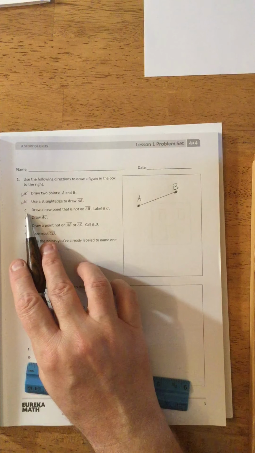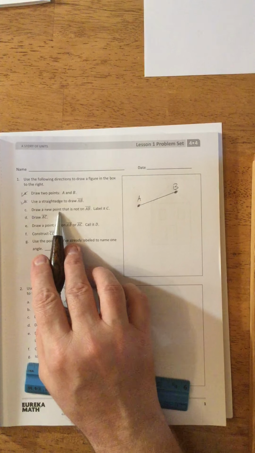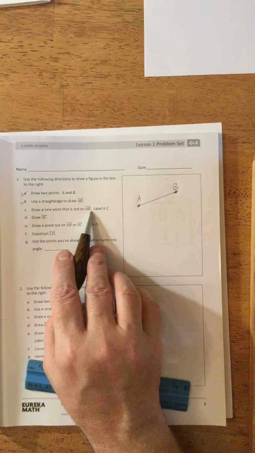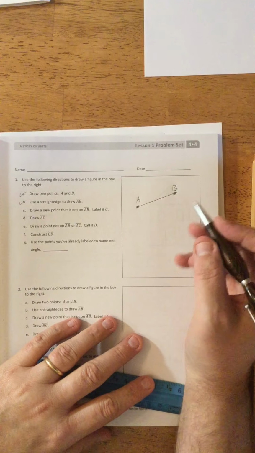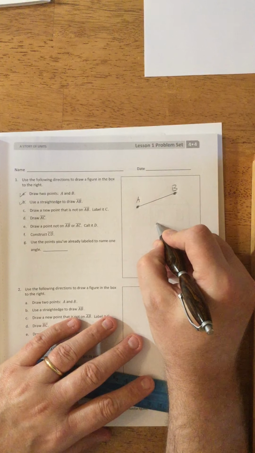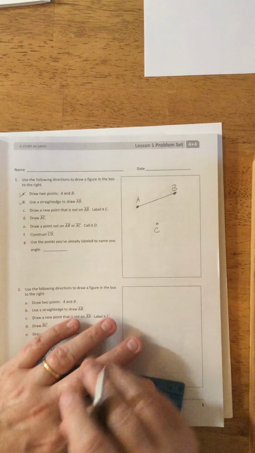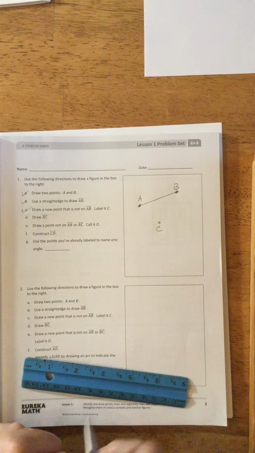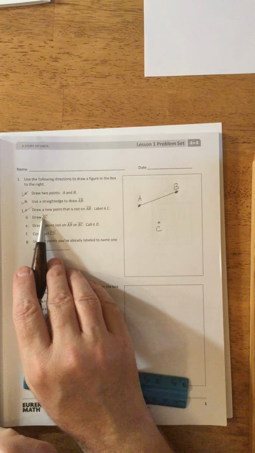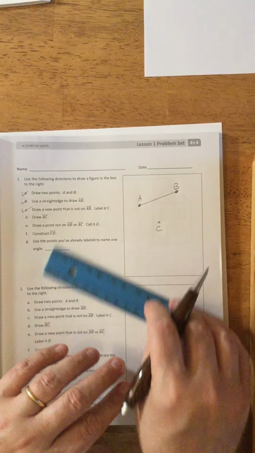Now, point letter C here. Draw a new point that is not on line segment AB and label it point C. So I could come down here, label it point C, and I've done that. And now it says draw line segment AC.